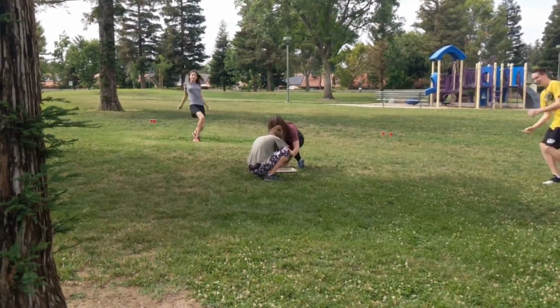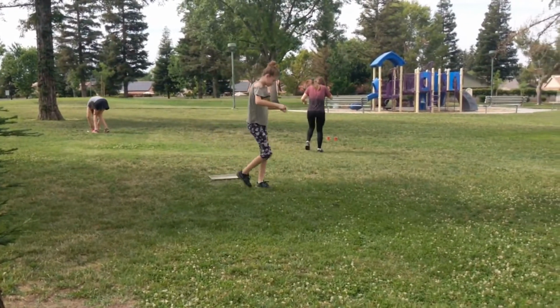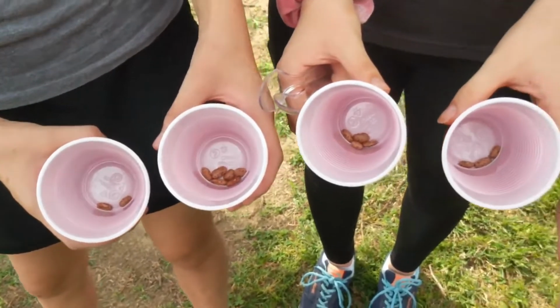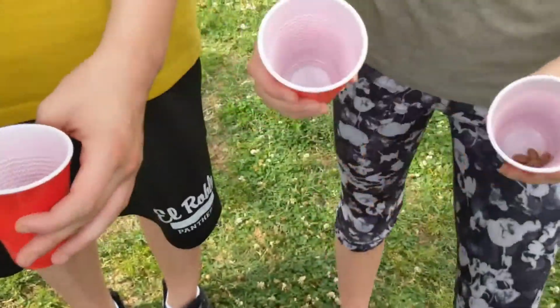All right, time's up. Whatever's on your spoon, put it in your cup. All right, so now you are seeing the results from round 6 or generation 6.